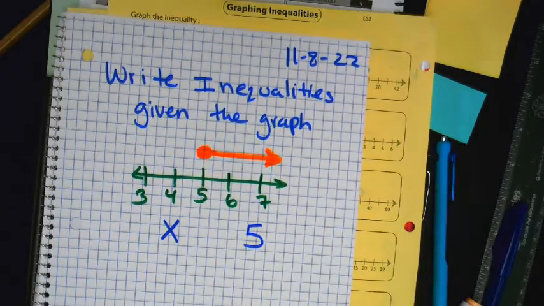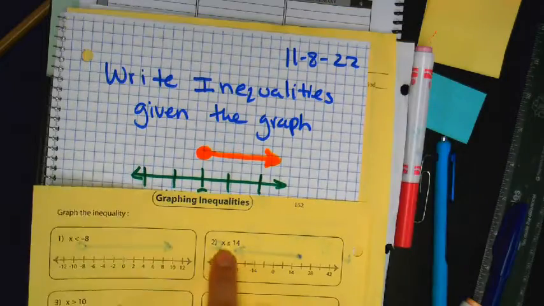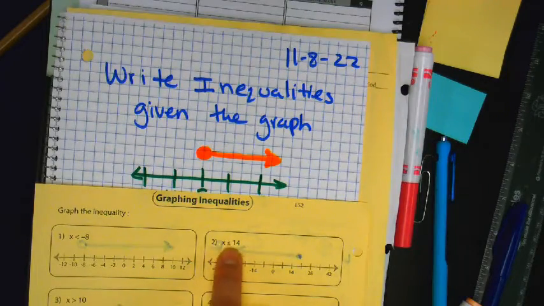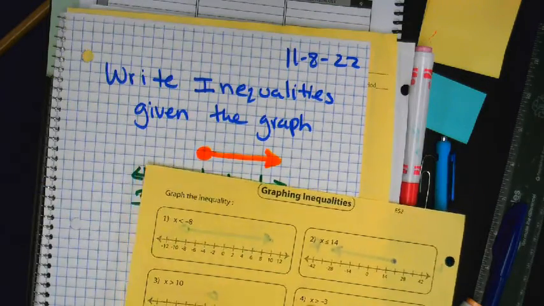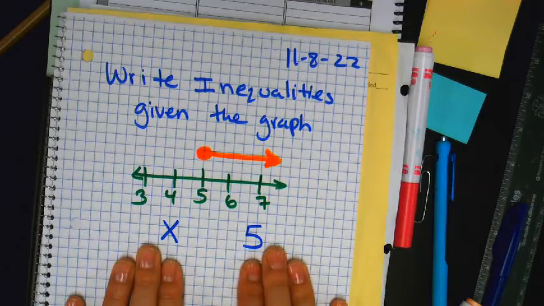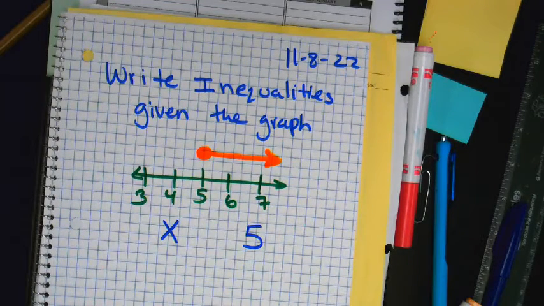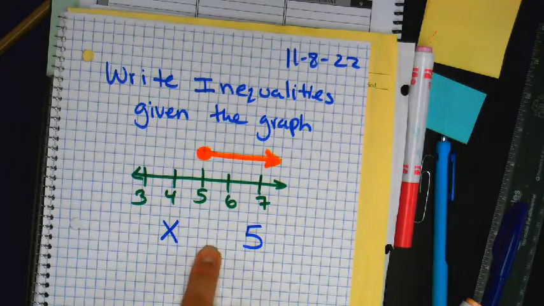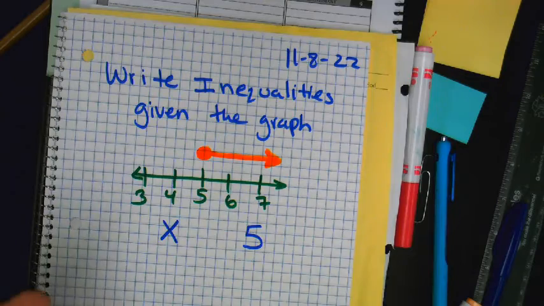Okay? So we're building one of these from yesterday. Or this or that. Okay? That's our goal. So you always start with an X and then the number where the circle is. Are we okay with that? Easy enough. Okay. What symbol do I need? Do I need less than, greater than? Greater than. Greater than or equal to?